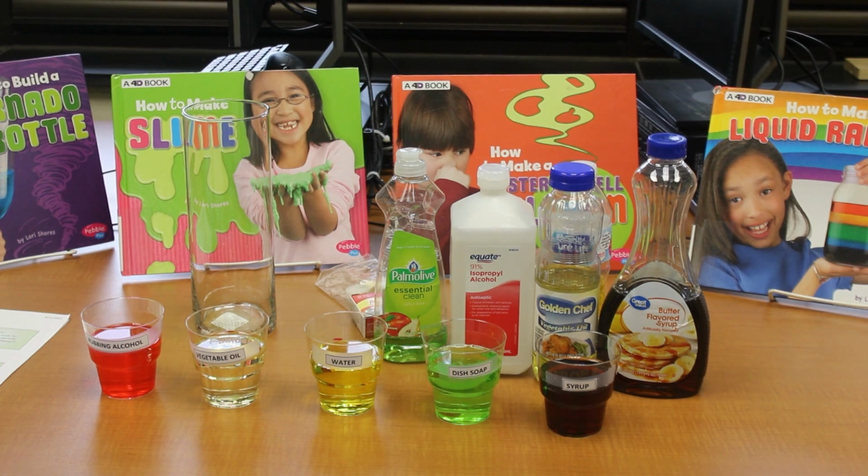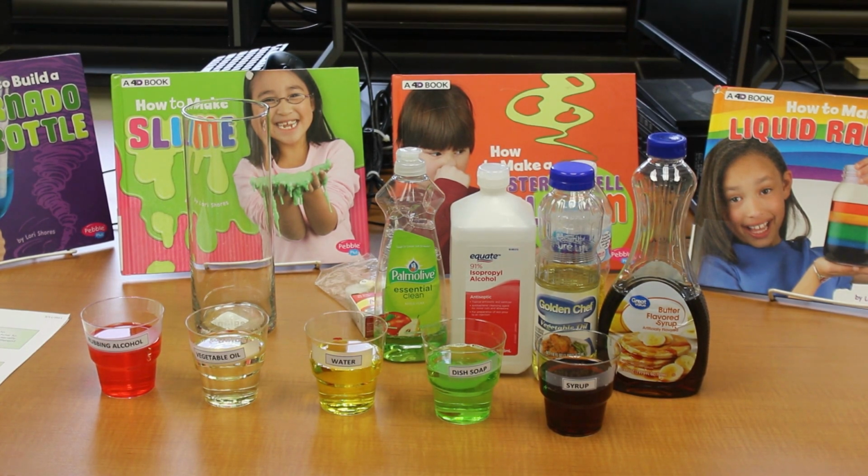Syrup, water, vegetable oil, rubbing alcohol, dish soap, a large tall clear container which will be used as a tower, food coloring to add contrast in color to the water and alcohol, and small objects to be dropped into the finished tower, for example a metal screw, plastic beads, a popcorn kernel, a sponge and a grape.